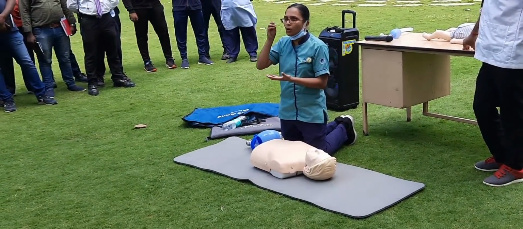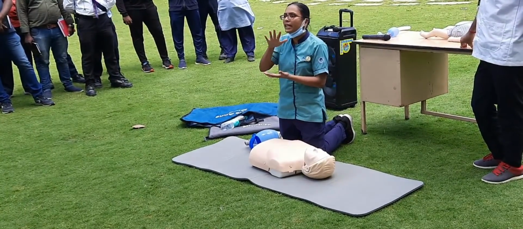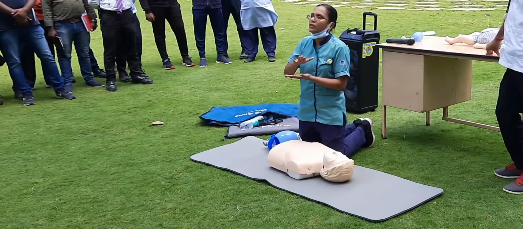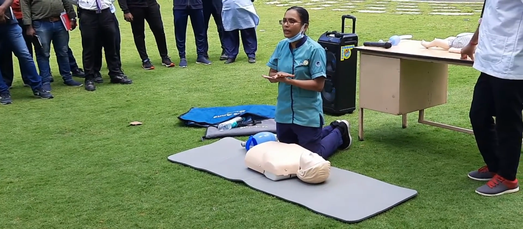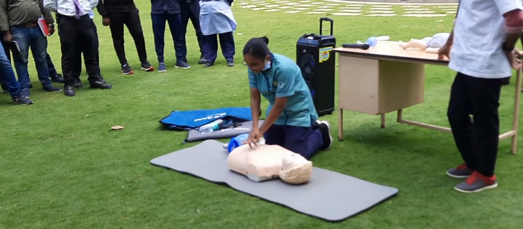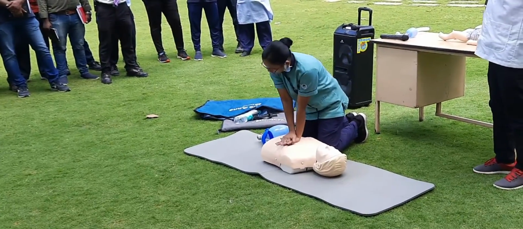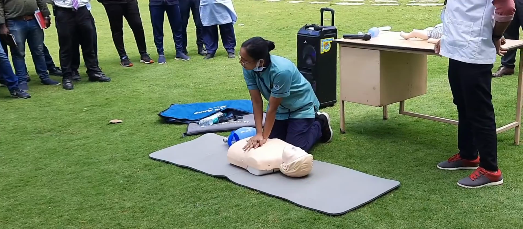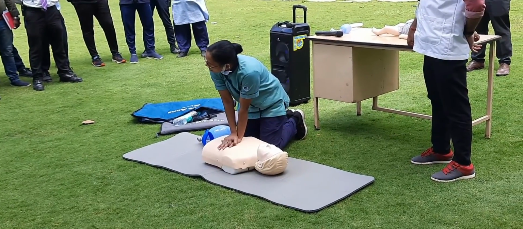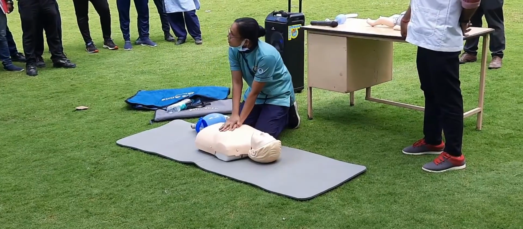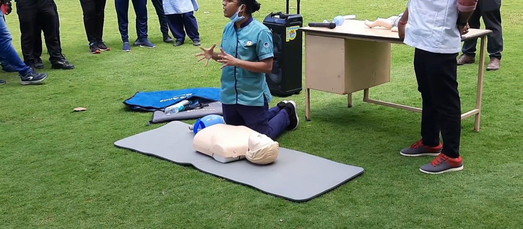We have to allow the chest to recoil, giving some time to fill. That's why 100 to 120. So 1, 2, 3, 4. Compression is most important, and we should not press without release. Allow the chest to recoil.